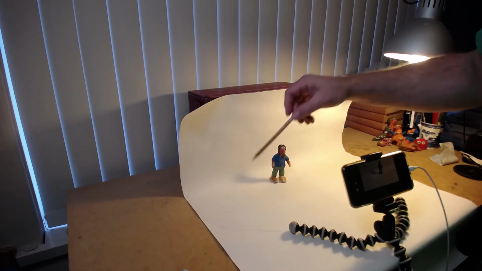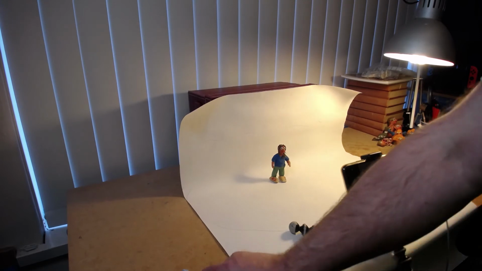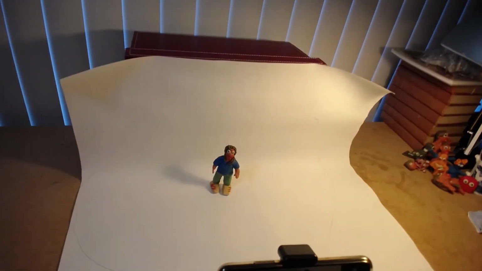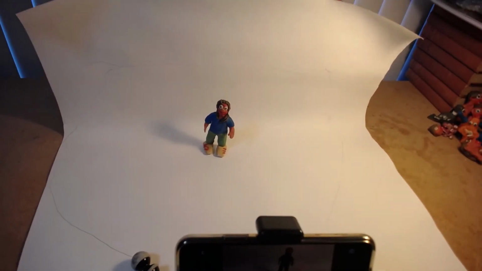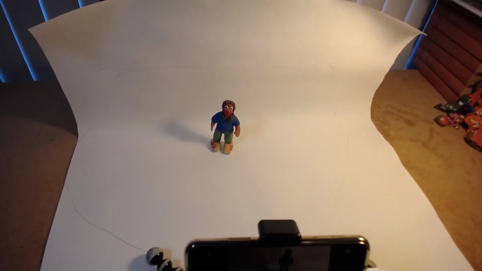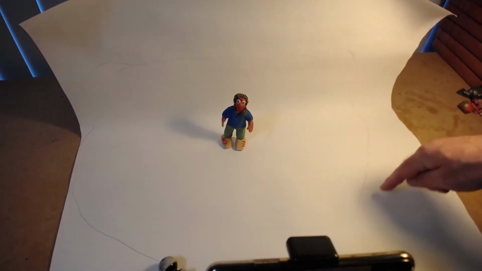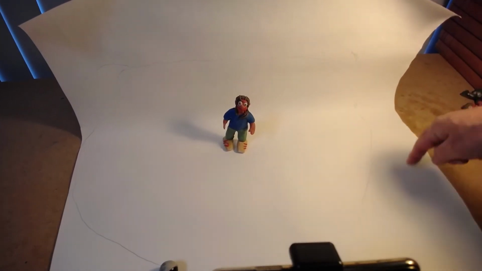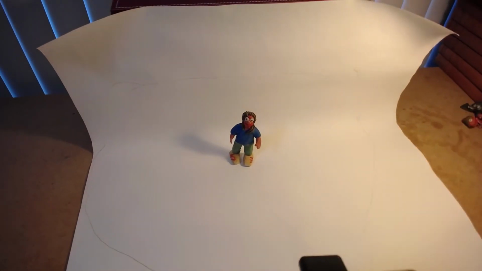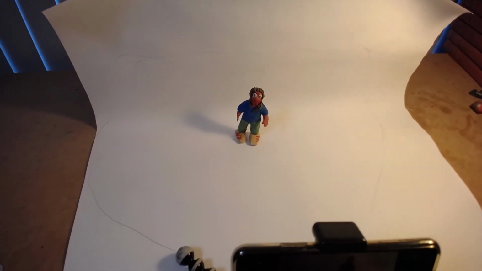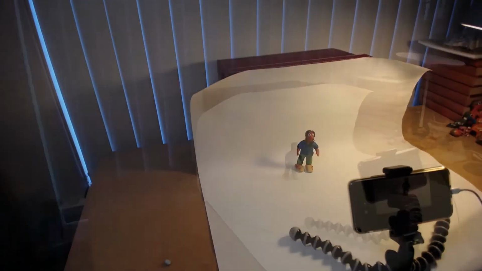So the camera basically sees, if I move this camera a bit closer, you can see I've drawn a very rudimentary sort of circle shape. That's what the camera will see. So that's the area that you need to really concentrate on for your background details.